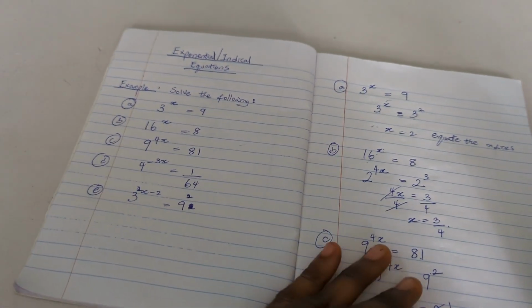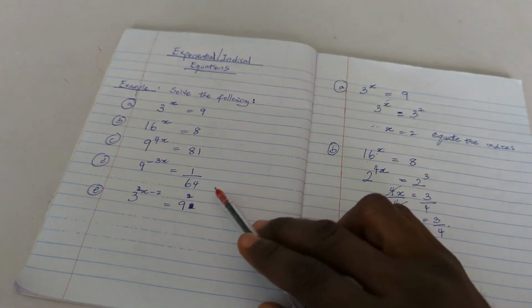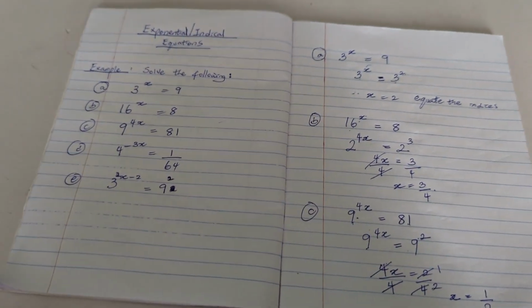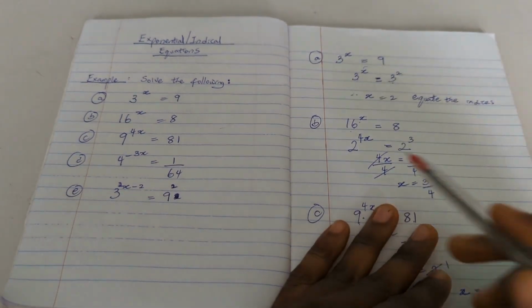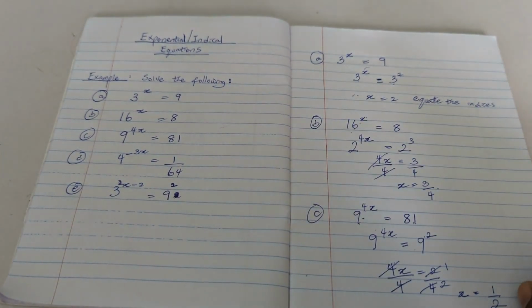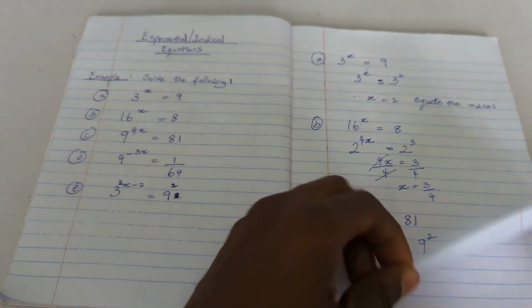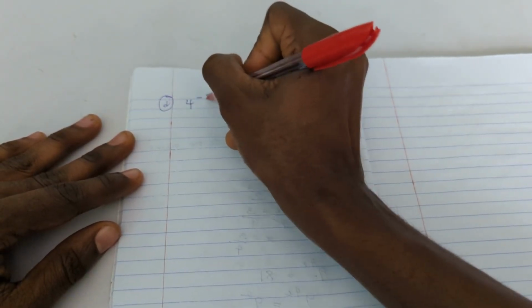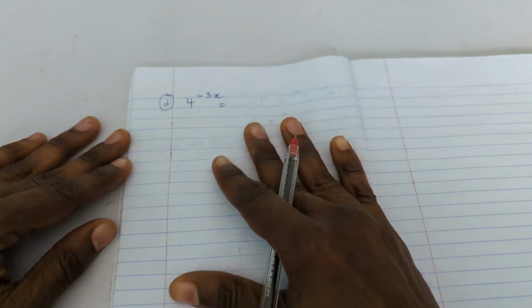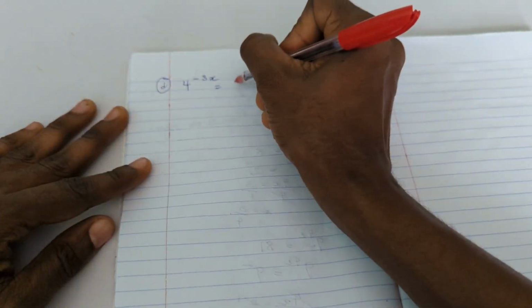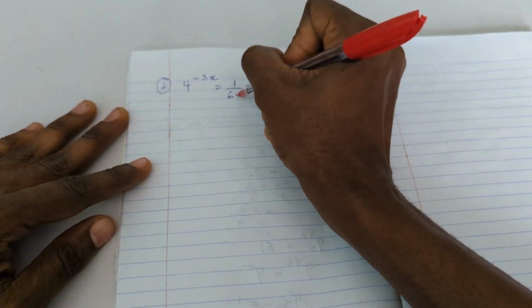So let's take the fourth question. The fourth question says 4 raised to the power of minus 3x equals 1 over 64. So let's go on from there. So we have 4 to the power of minus 3x is equal to 1 over 64.